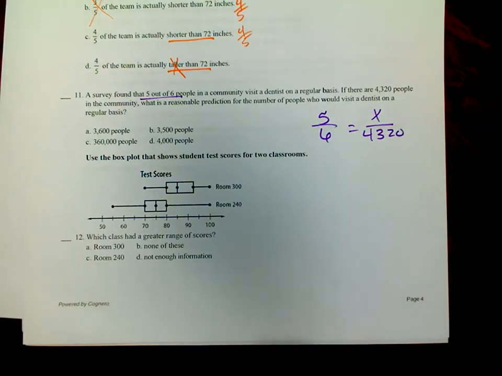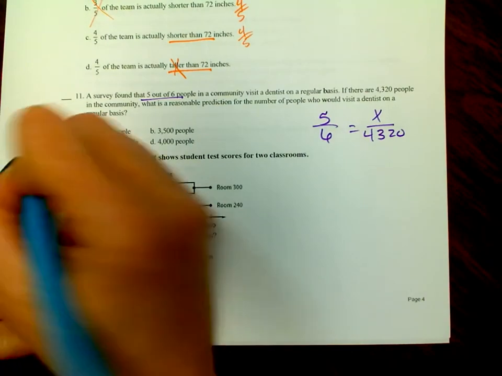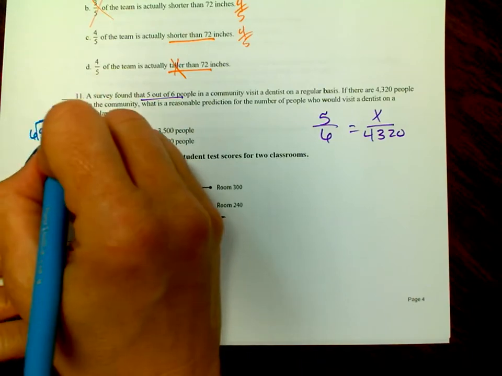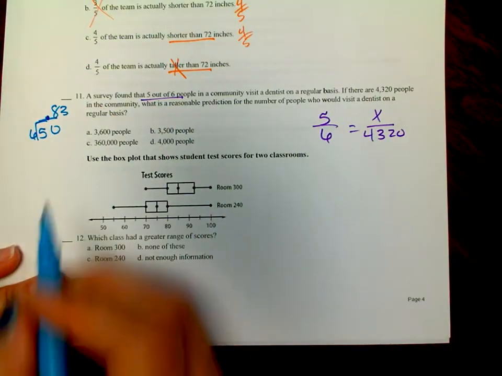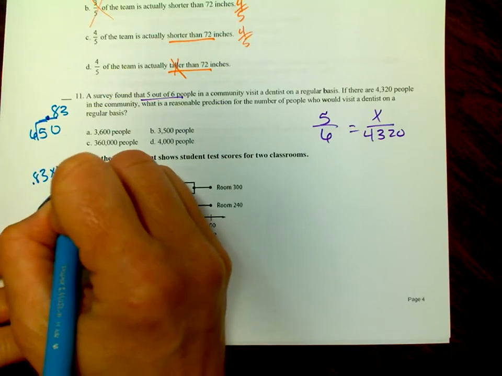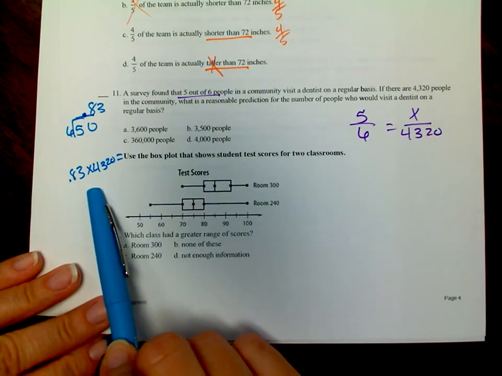However, there is another way. If you turn 5/6 into a percent, you could do that too. If I change it to a percent, you would get 5 divided by 6, which turns into 0.83. 0.83 multiplied by 4,320, you would have your answer also. Again, I prefer this, but you can do it that way. There's two different ways.